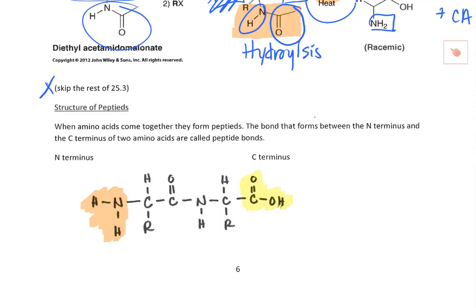So the word terminus might kind of sound like terminal or the end. And so when we look at the word terminus, maybe in your mind, replace it with the end. And so this is the C end, and this is the N end. Right? And this works because peptides are difunctional. They have two functional groups. They all have a carboxylic acid group. They all have an amine group. And so what ends up happening when they link together is they form that peptide bond.